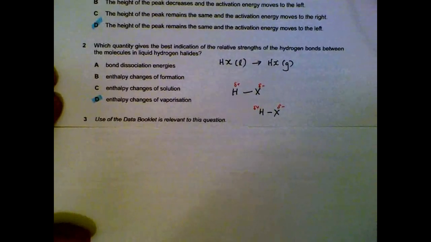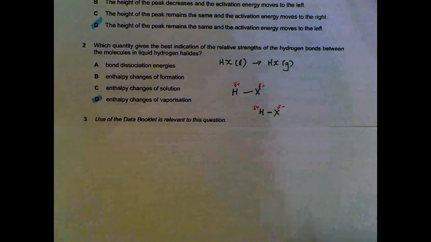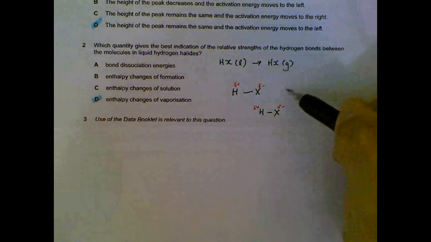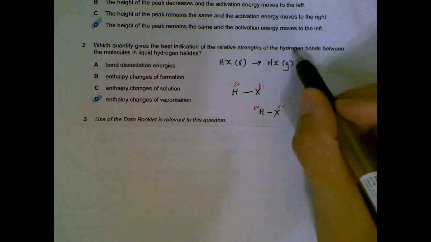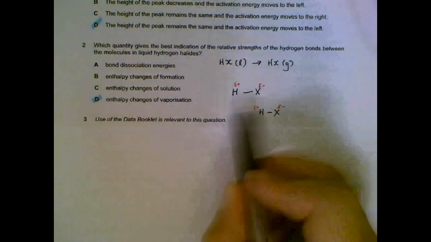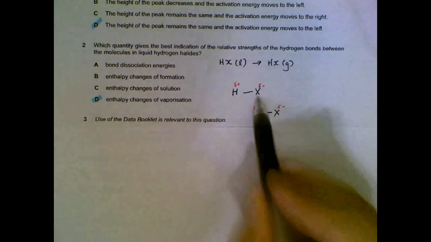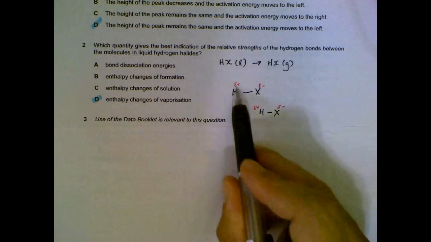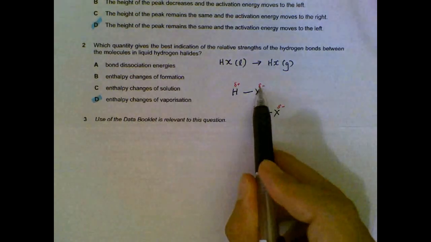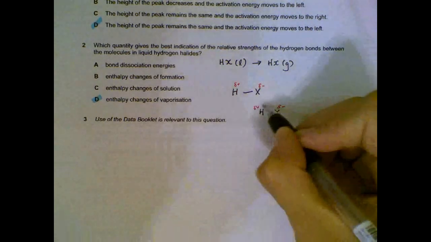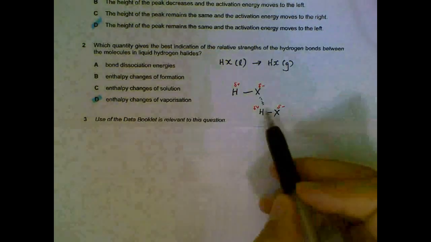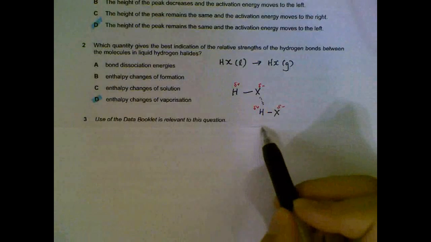Number 2, which gives the best indication of the strength of the hydrogen bonds? Hydrogen bonds will be across molecules. So if we have the halides, this is one molecule, HX, this is another molecule, partially positive, partially negative. The hydrogen bonds will be from one molecule to the other.